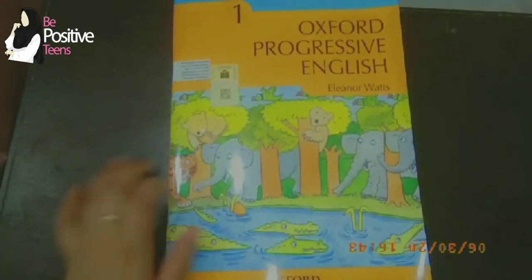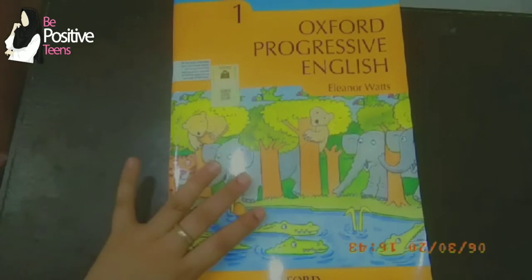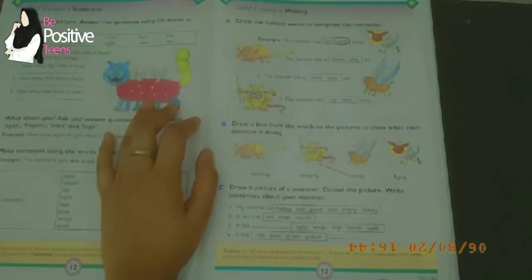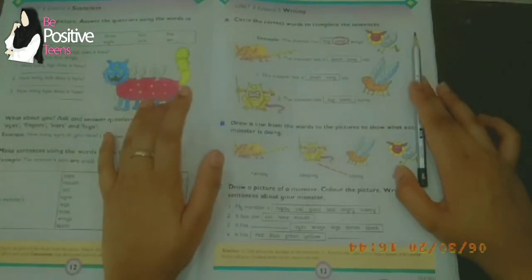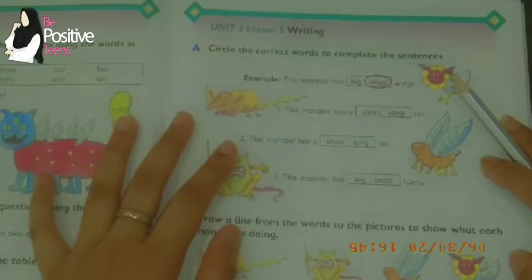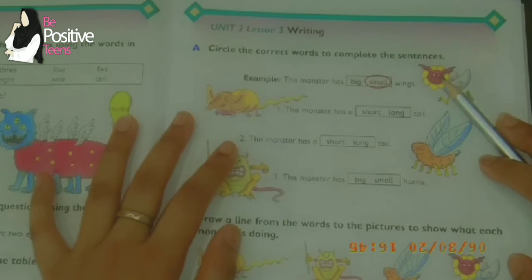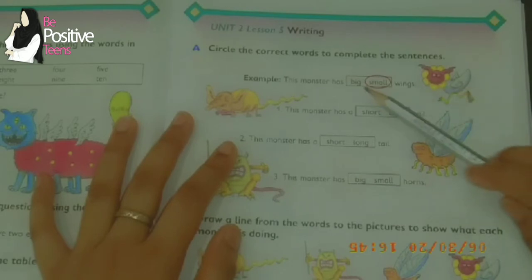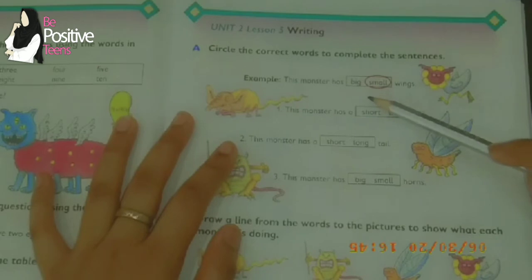So today we are going to have a lecture on Oxford Progressive English for grade 1. We are going to do unit number 2, lesson 5, writing. So activity number A, circle the correct words to complete the sentences. Example, the monster has big small wings. So you have to look at this picture and then you have to circle a correct word from these two. From the words present in the box, you have to circle the correct word according to the picture.